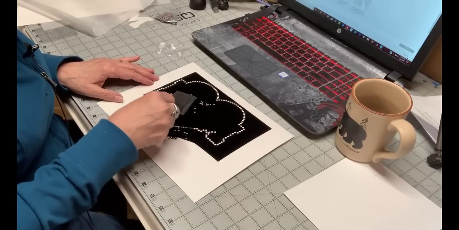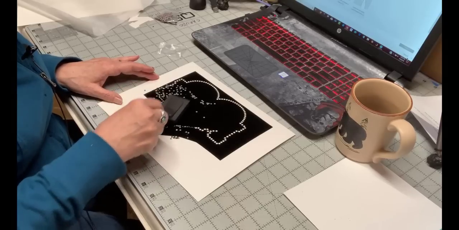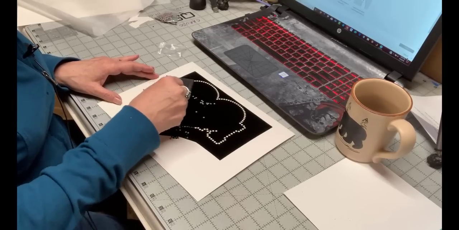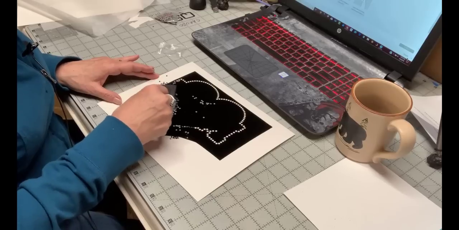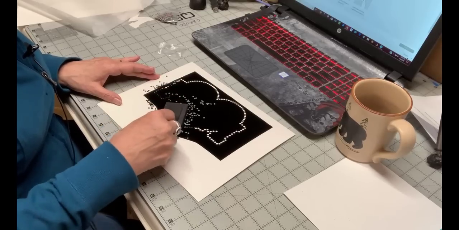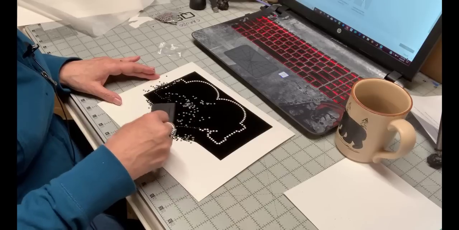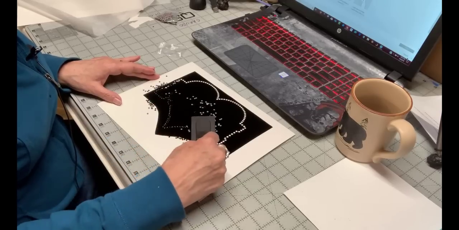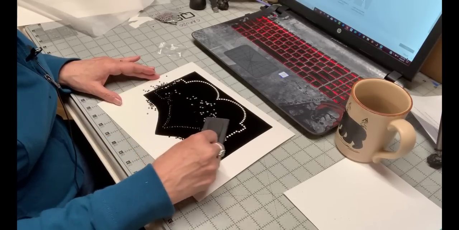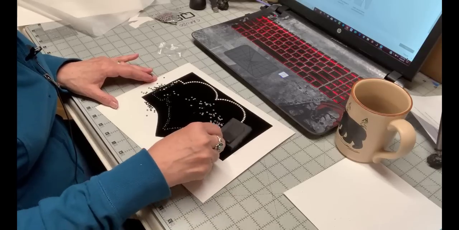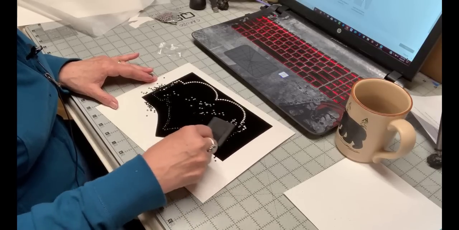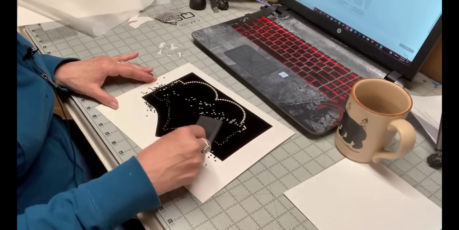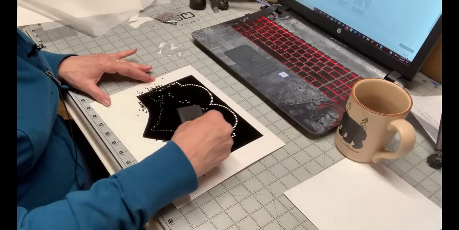And the rhinestones just kind of fall into place. So yeah, it was asked if you have to put these in individually, and I thought I would die if I had to put all these in here individually. So look how easy it is, right? It's really easy.